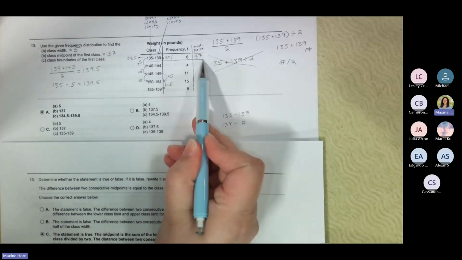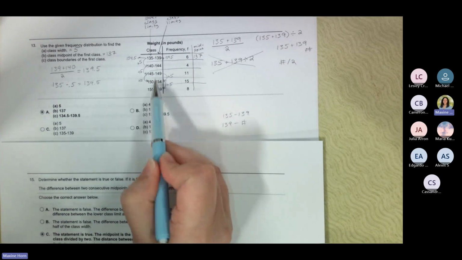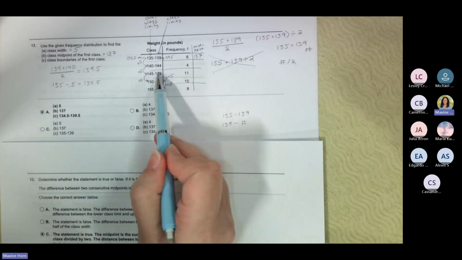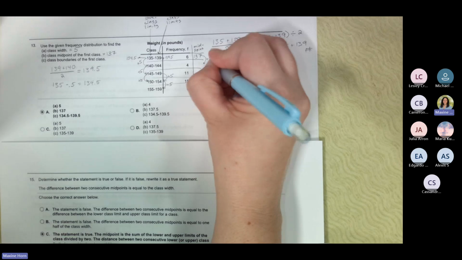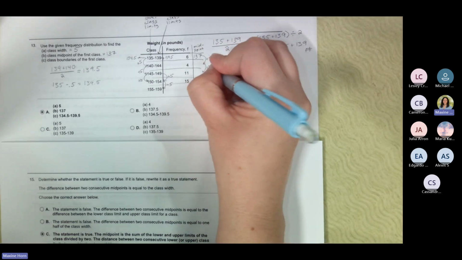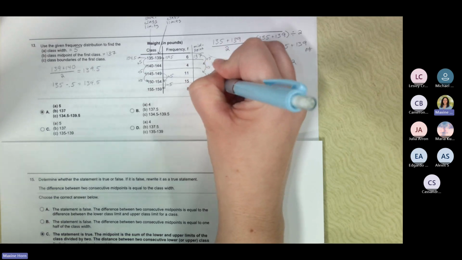Instead of going through and doing that same calculation for each of these, where we add them together and divide by 2, we can just add 5 to the midpoint to get the next one, and then add 5, and then add 5, and then add 5, right? So that's why it's really useful to find the class width. Okay, so that is why the statement is true.